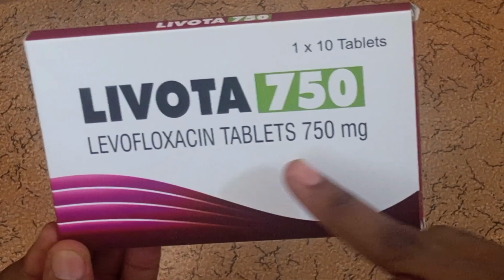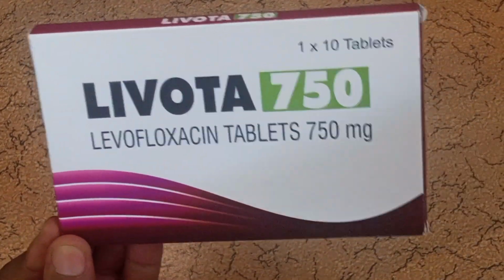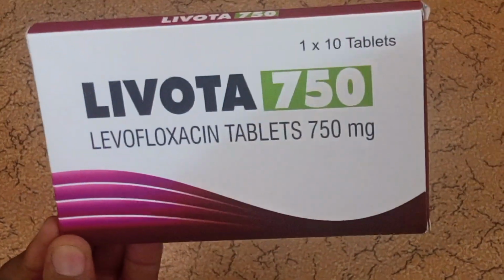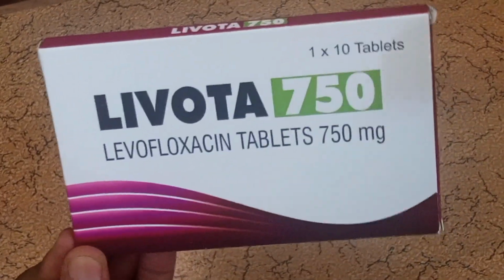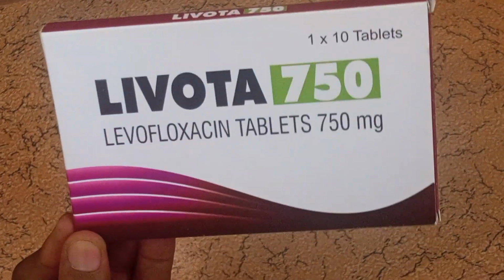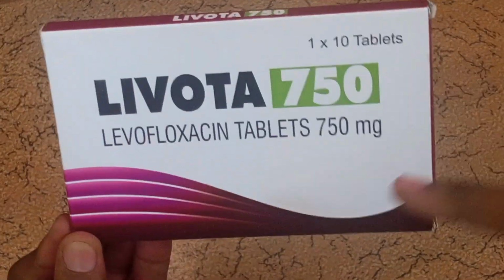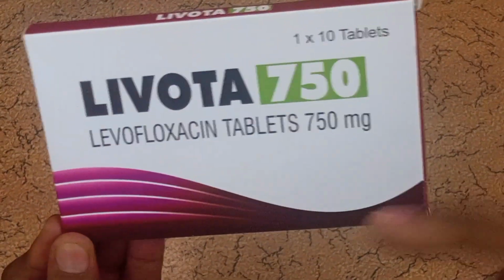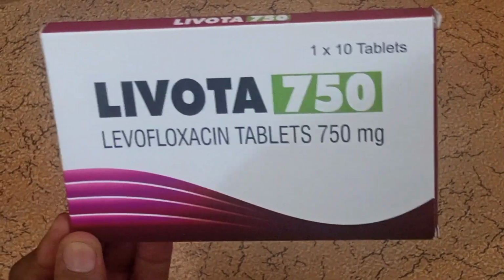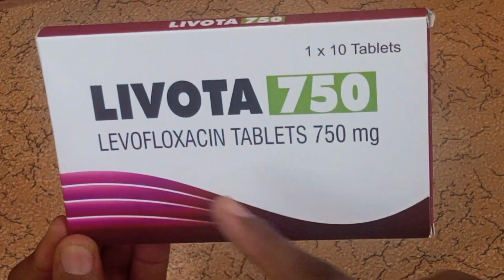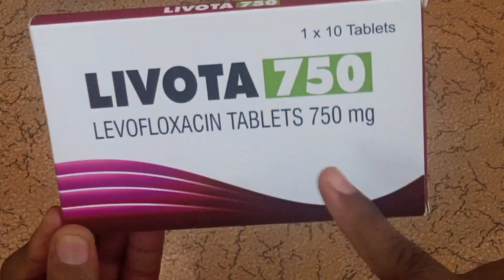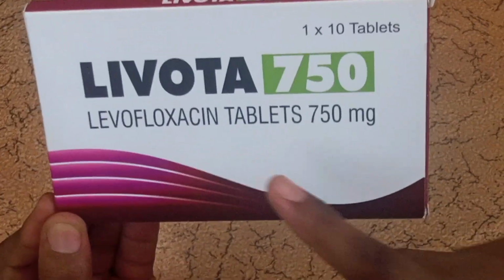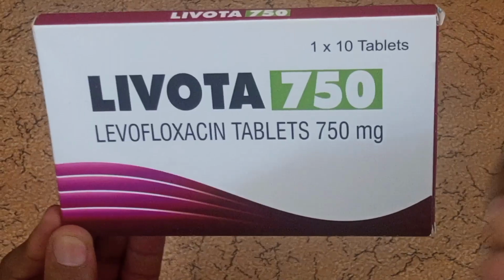So we use levofloxacin to treat the following conditions. For example, the first one we treat is UTI, that is urinary tract infection. Second, we treat pyelonephritis, that is infection of the kidney. Third, we use levofloxacin for typhoid fever. We also use it to treat prostatitis, that is infection of the prostate gland. We also use it to treat sinusitis and infection of the lungs such as bronchitis or pneumonia.